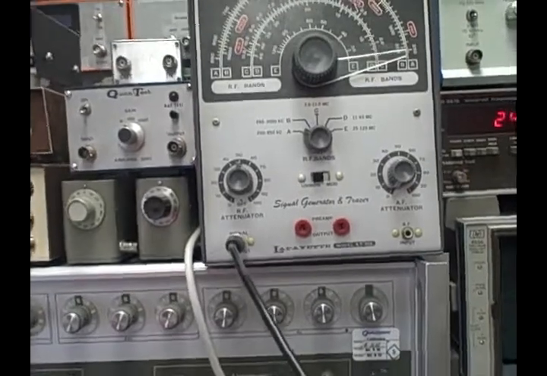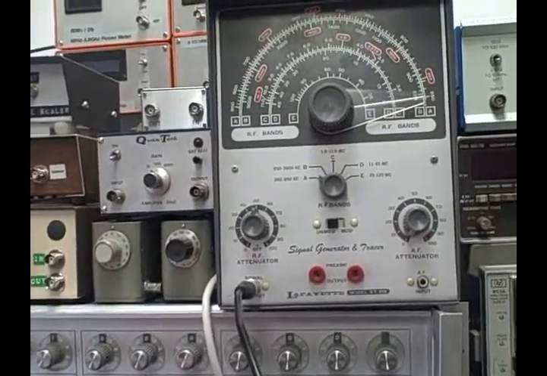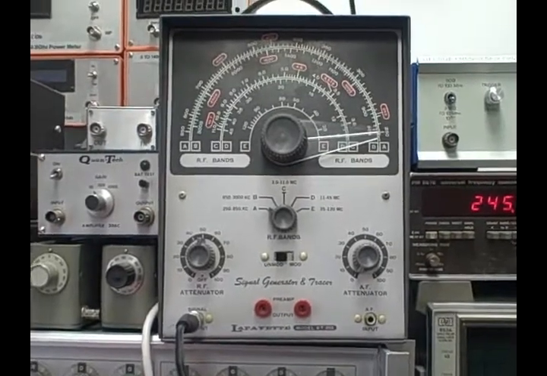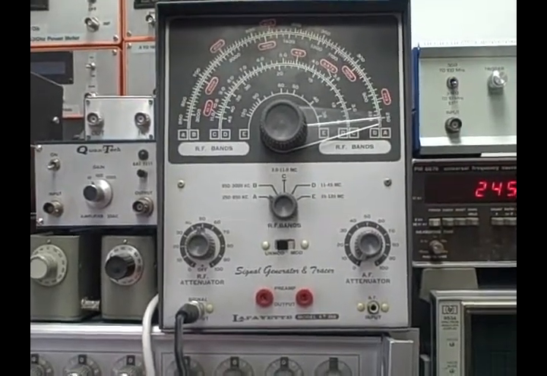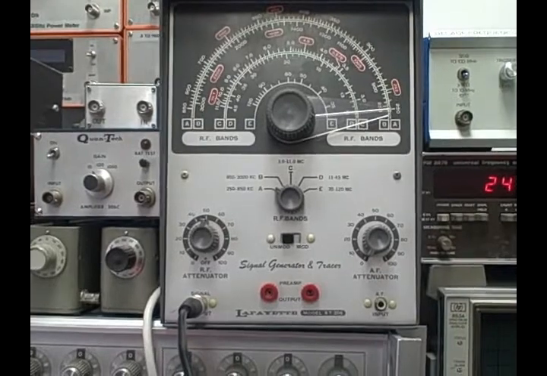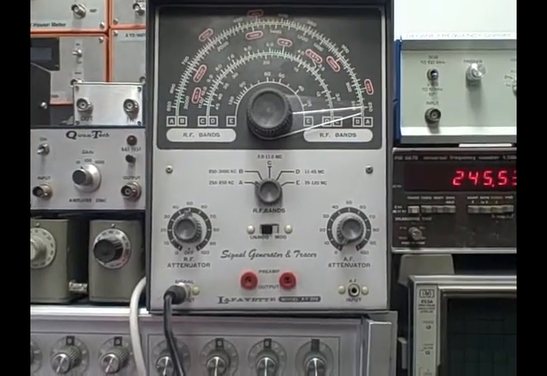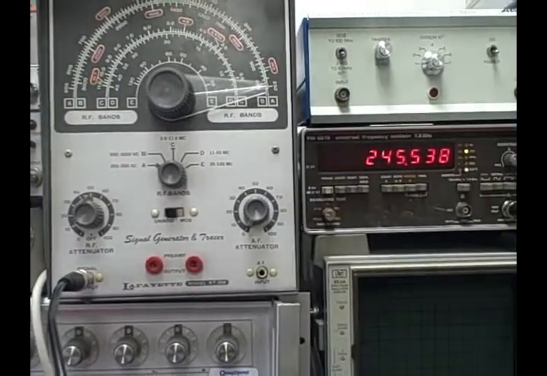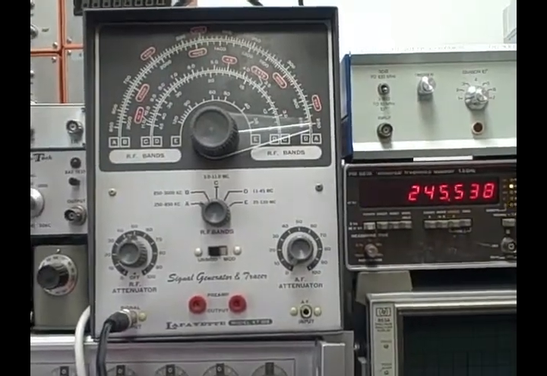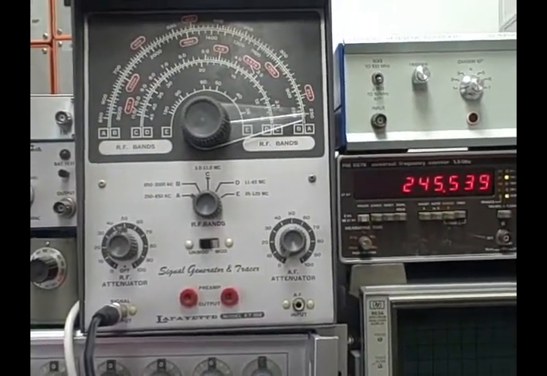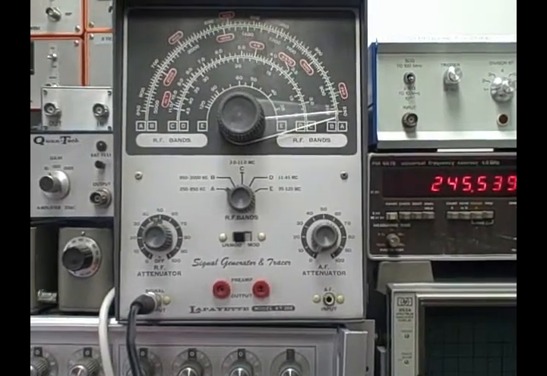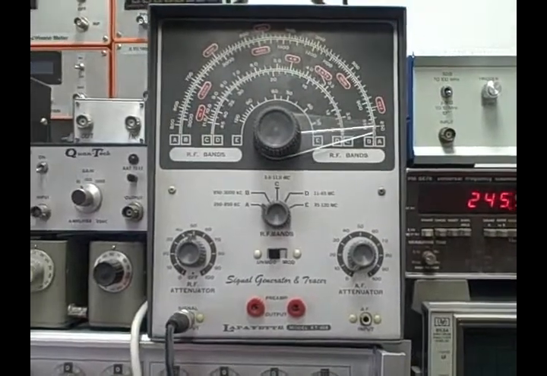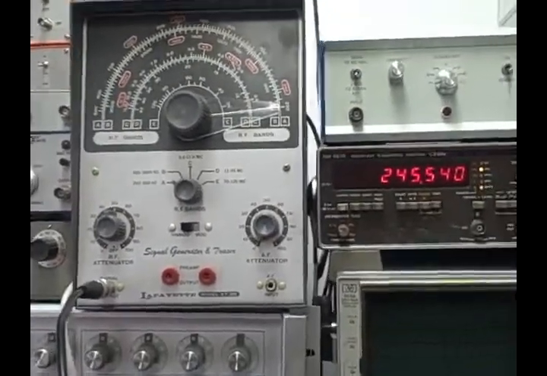This is a real economy model. This would have been something that an experimenter like myself, when I was a young man, would have built and used on my bench to try and calibrate my radios. Certainly not an expensive, elaborate, stable unit. It does put out a signal. It does a pretty decent job of tracking to the dial, and we'll test that right now.